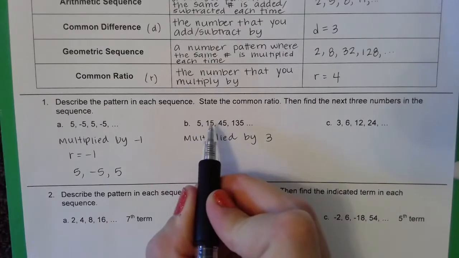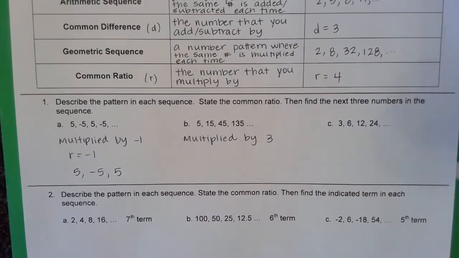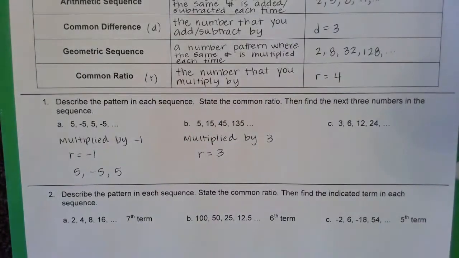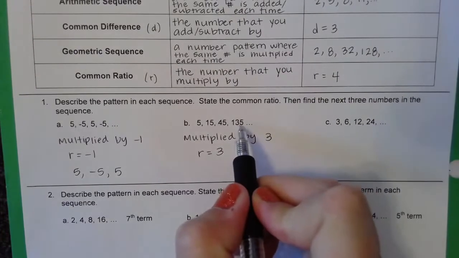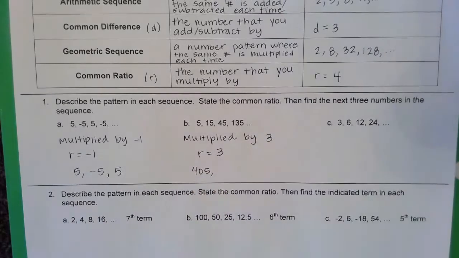5 times 3 gives you 15, 15 times 3 gives you 45, and 45 times 3 gives you 135. So that would mean that the common ratio on this one is positive 3. And then to find the next 3 numbers in the list, you would take the last number that they gave you and times it by 3. So the next number in the list is going to be 405.